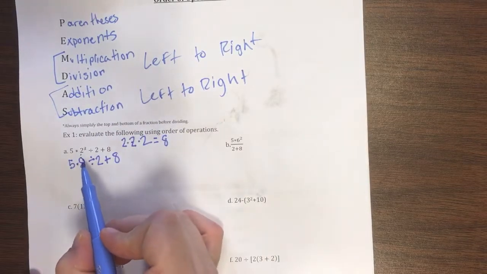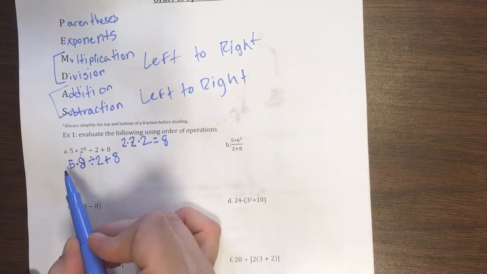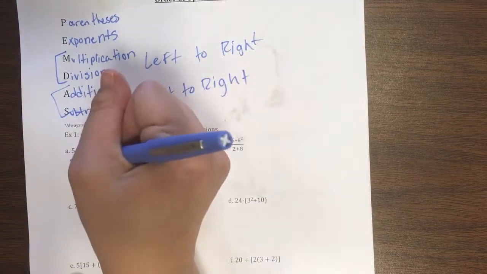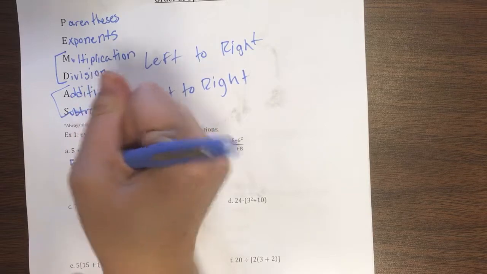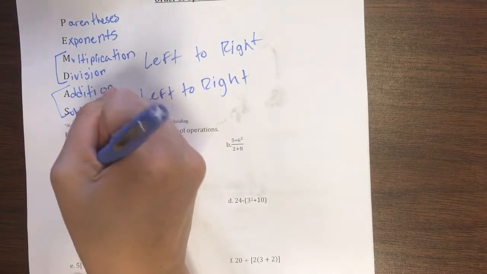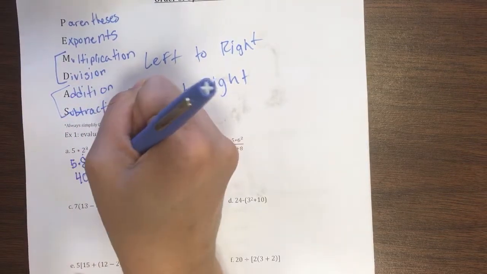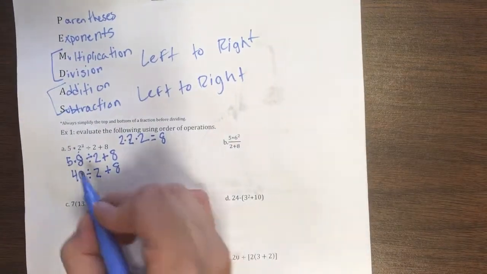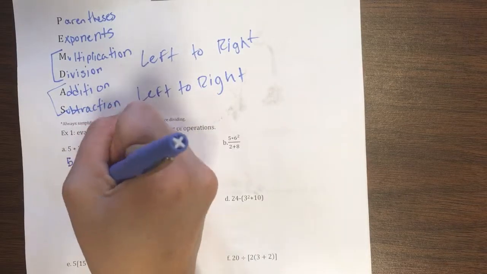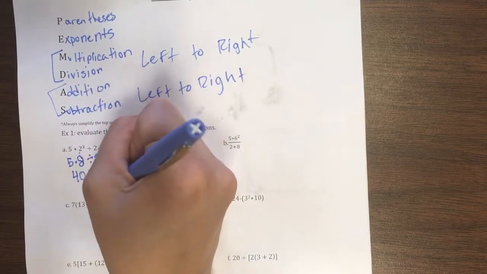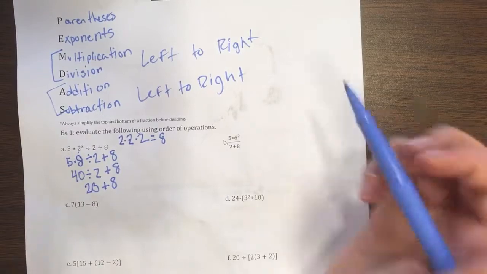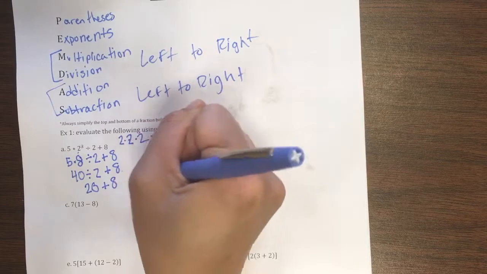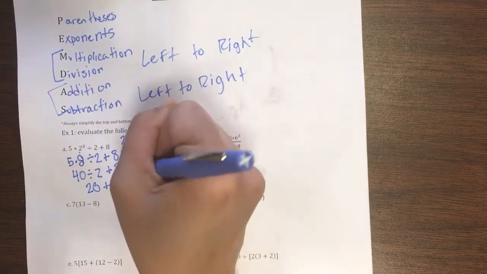I am not going to take 8 divided by 2 first. I'm always going to work left to right when I have multiplication and division. So in this case, 5 times 8, we're going to evaluate as 40, and then rewrite everything else. Then we're going to apply the division. 40 divided by 2 is 20, and rewrite everything else. Then our last thing that we have to do is add. 20 plus 8 is 28.